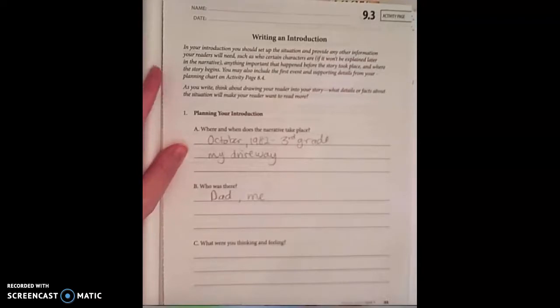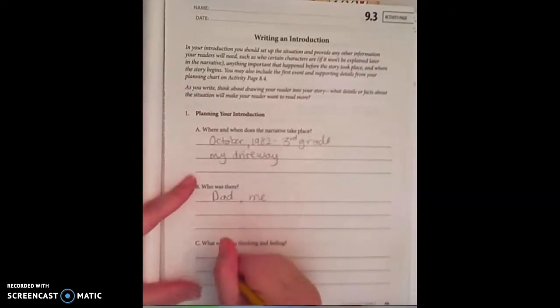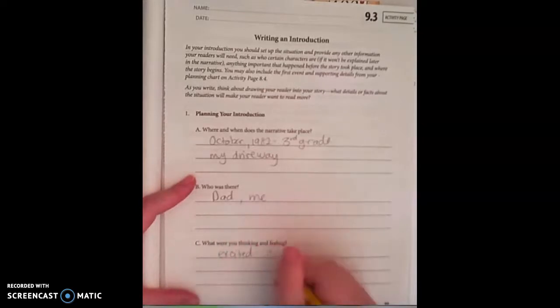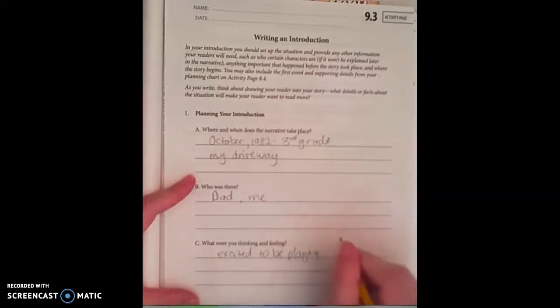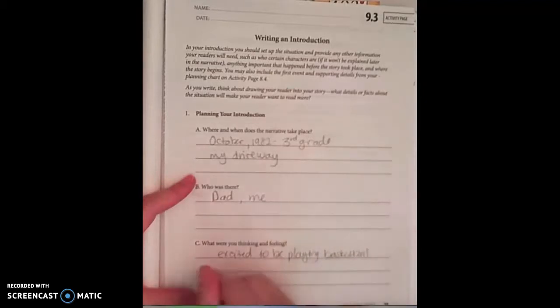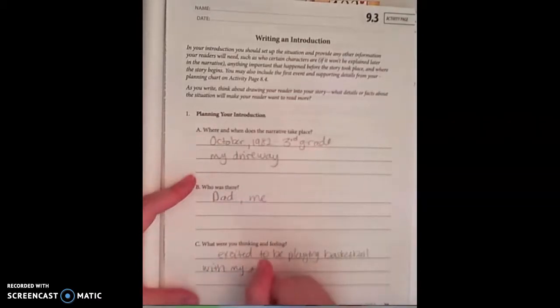What were you thinking and feeling? I was excited to be playing basketball with my dad. Okay, I think that's it. I know there aren't very many details there, but when we go over on the next page, I will add some.